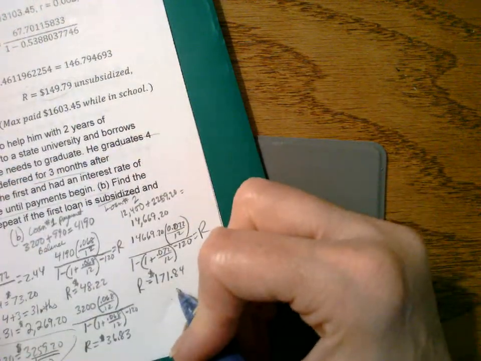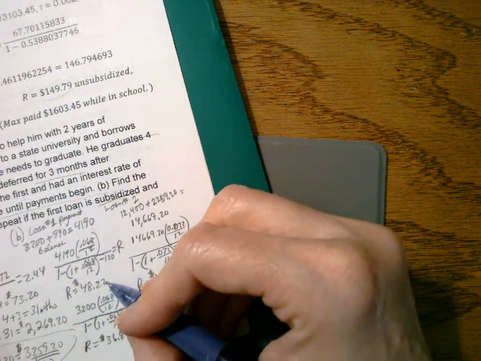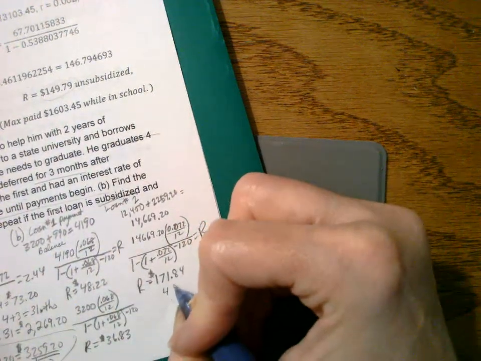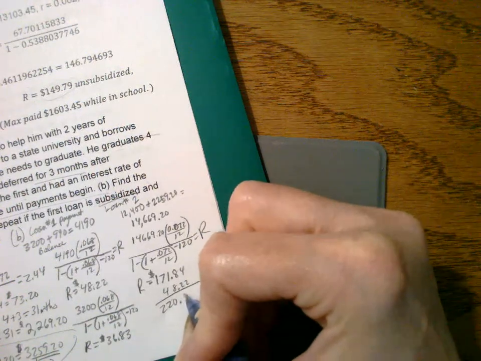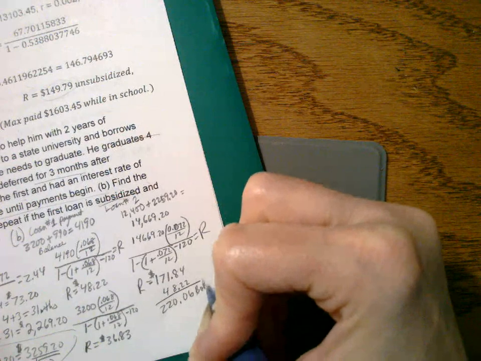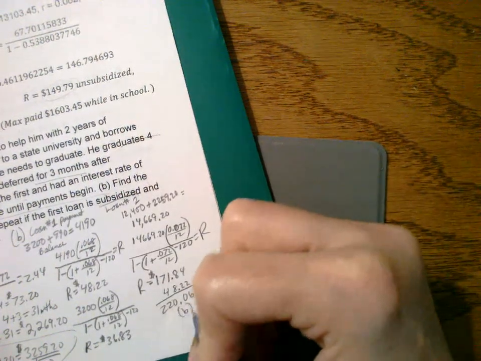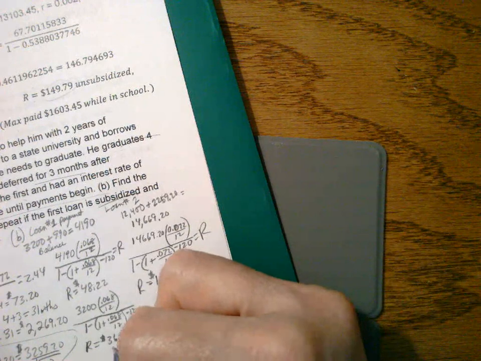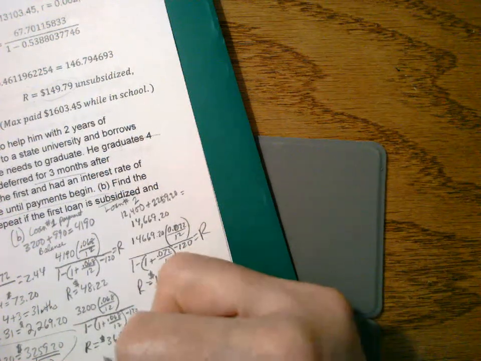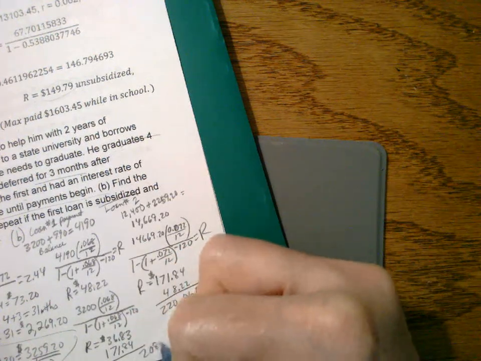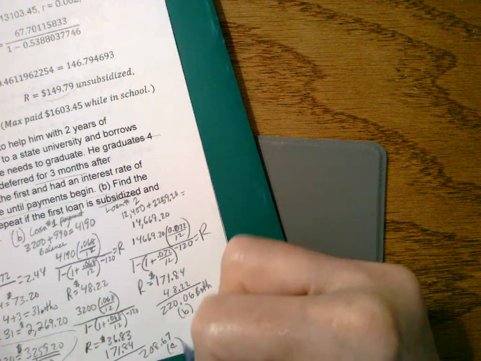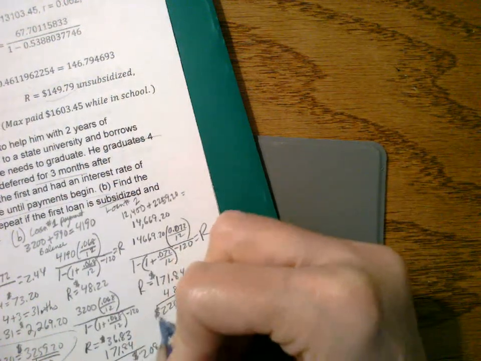So that's, if they're both, find the monthly payments when they begin. They were both unsubsidized. So that's for both unsubsidized. That's the answer to B. And then if this one is subsidized and the other one is not, for C. Okay.